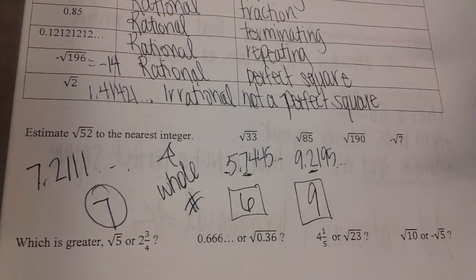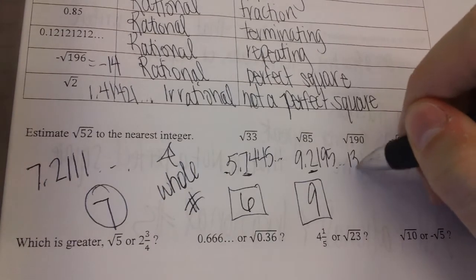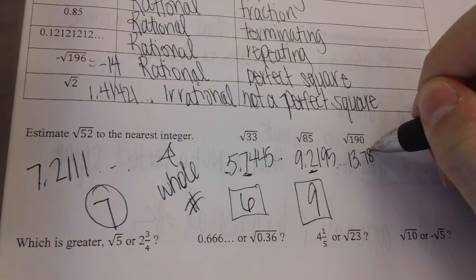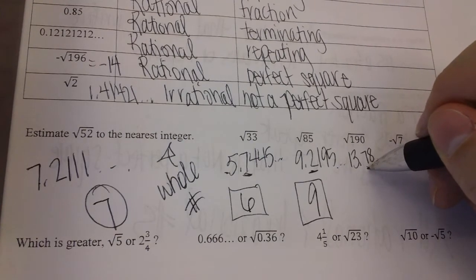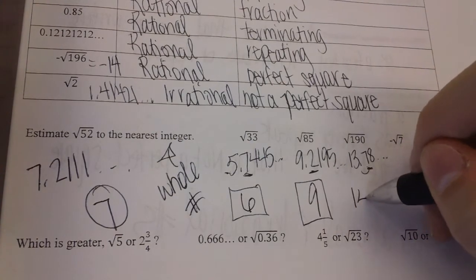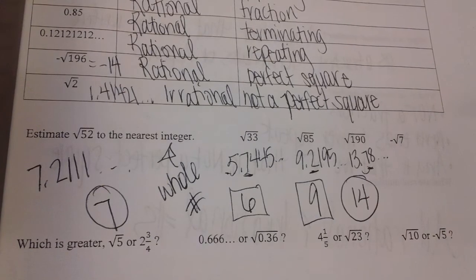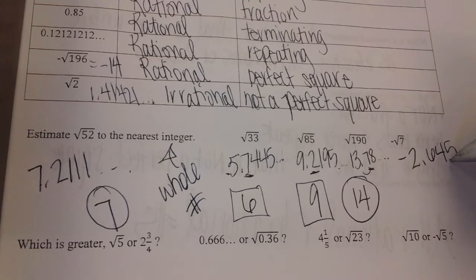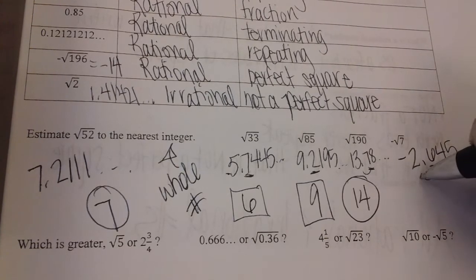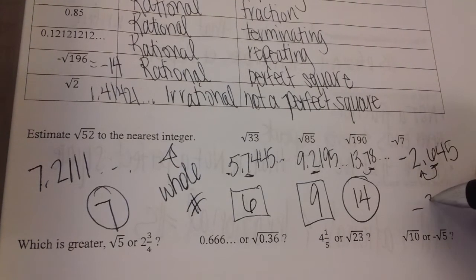Square root of 190 rounds to 13.78. So my 7 tells me to add one more to my 13 and make it a 14. And my negative square root of 7 gives me negative 2.645. And my 6 tells me to round my 2 to a negative 3.